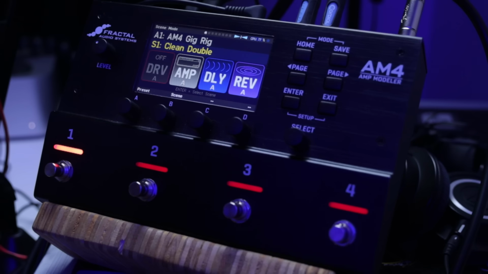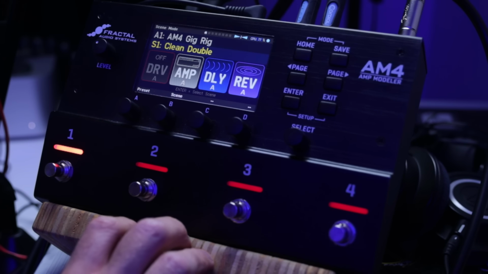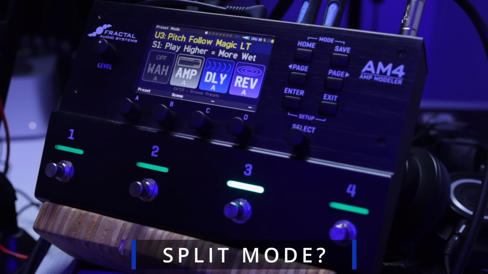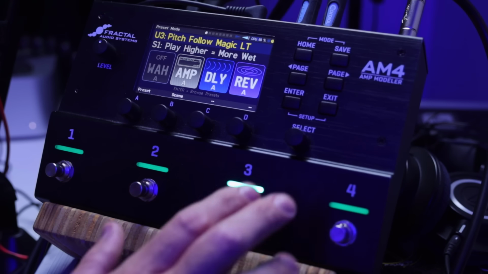It's like a mothership, whereas this is really designed to be used with other elements in your rig if you need them. Another question a lot of you have been asking about is whether you can run the AM4 direct to front of house with a cab sim enabled, while simultaneously running to a backline amp and cab without a cab sim. You can. It's called split mode.